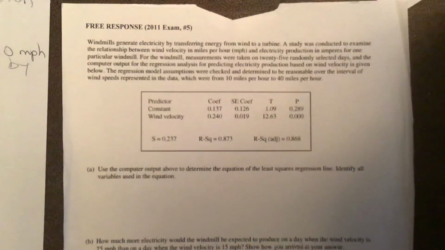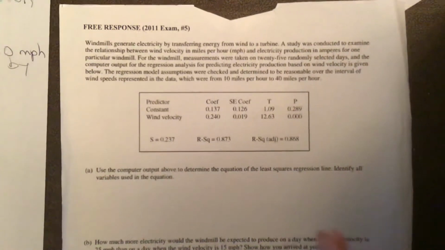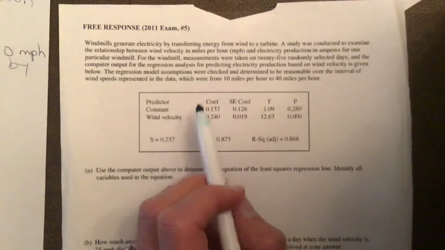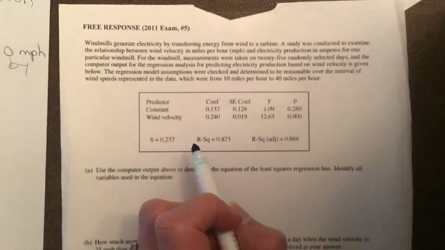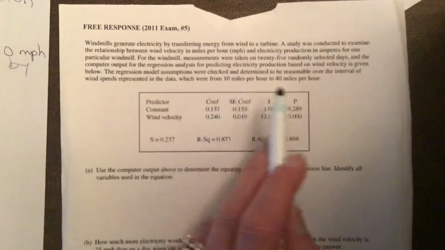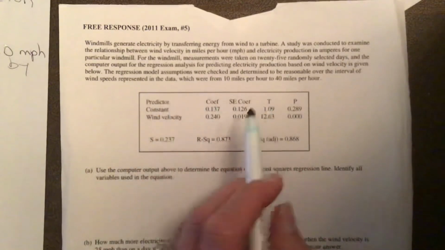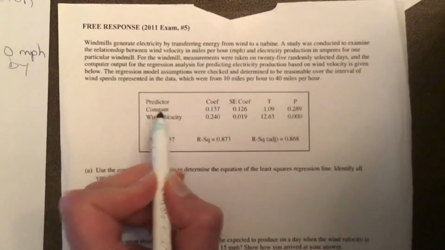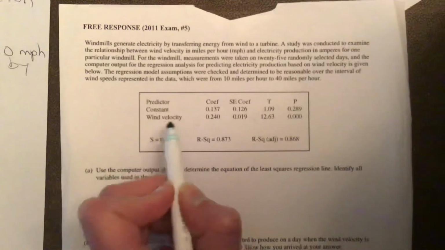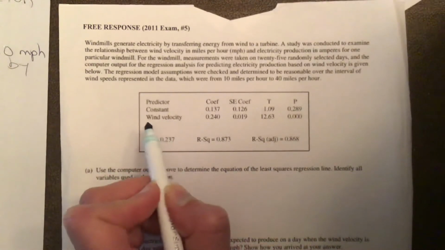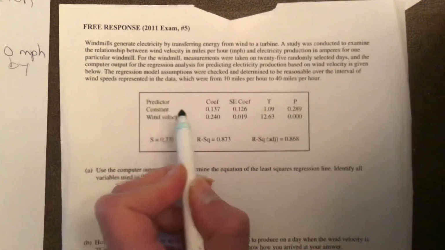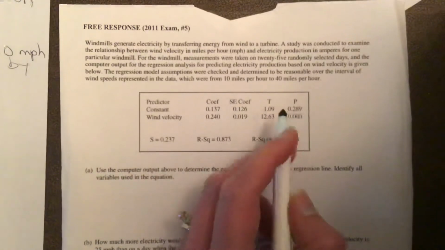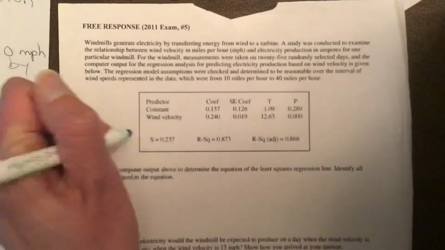Okay, so we see this little computer output. This was one of the things we were going to talk about when we did chapter 14 in our book, and unfortunately, we ended school early. So if you happen to see something like this on the AP test, this comes from a computer output. How do you read all the stuff in here? Well, it's always going to say constant, and then it's always going to have whatever the x variable is. So this row that says constant, everything in this row is about the y-intercept.